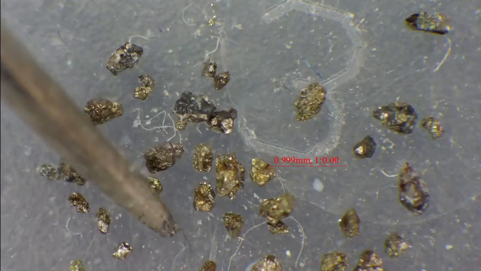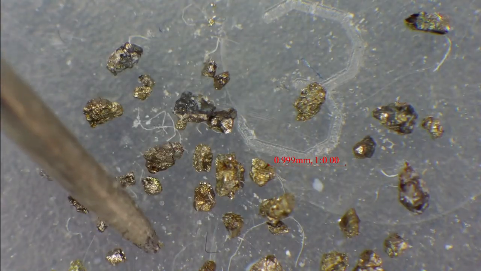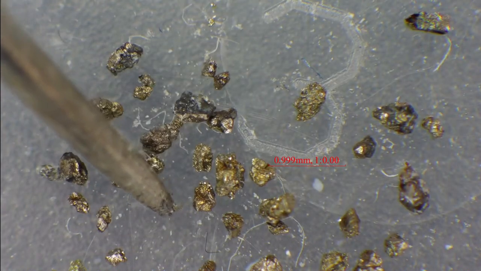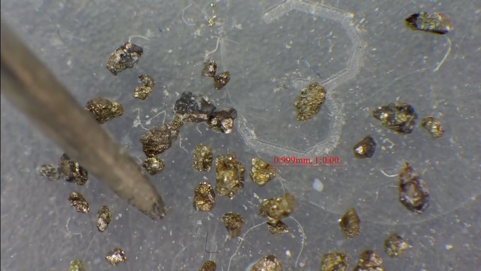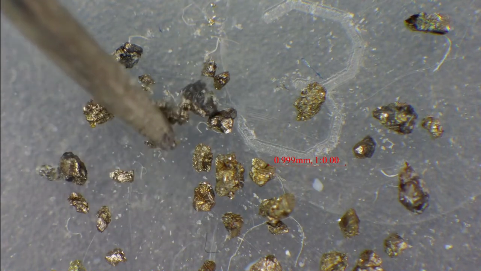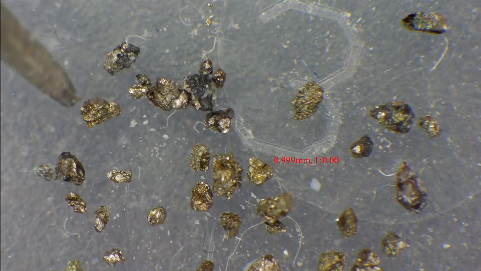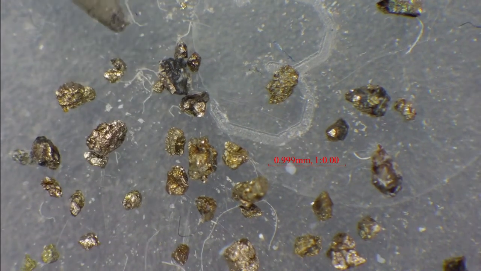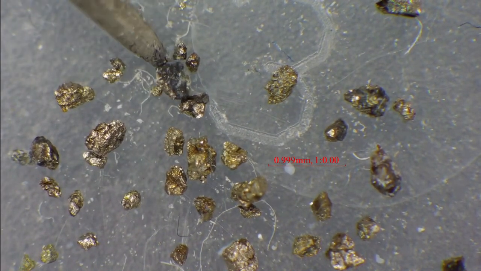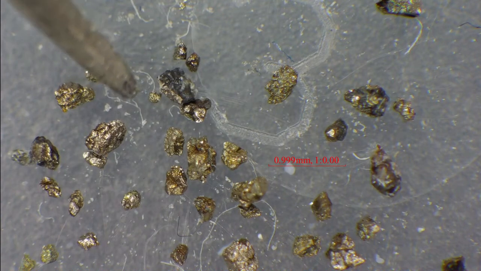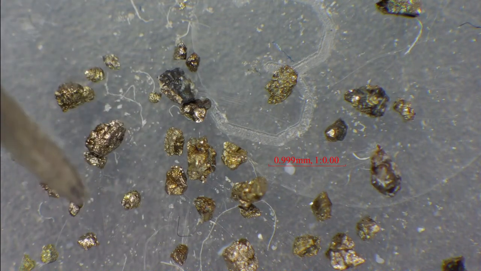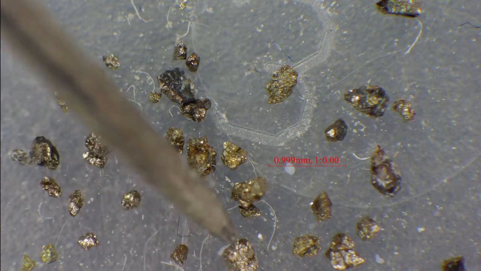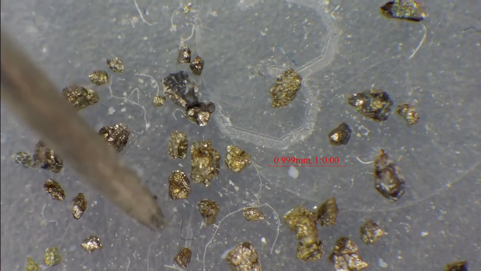This yellowish one is chalcopyrite. There are a lot of grains of chalcopyrite also. And we also have some intergrowths of pyrite with pyroxene and olivine, and also monomineral pyrite grains.